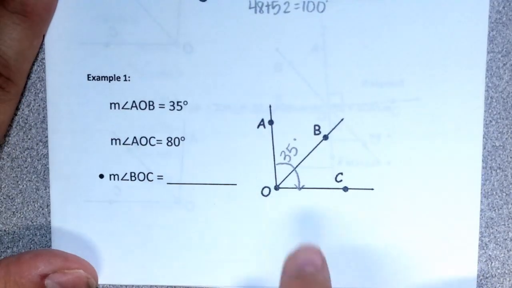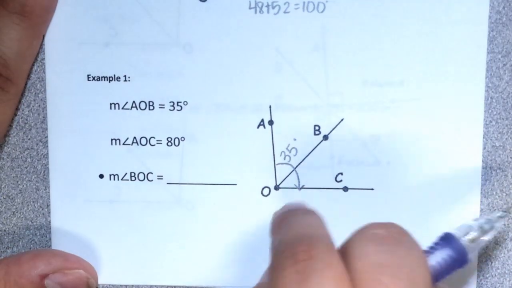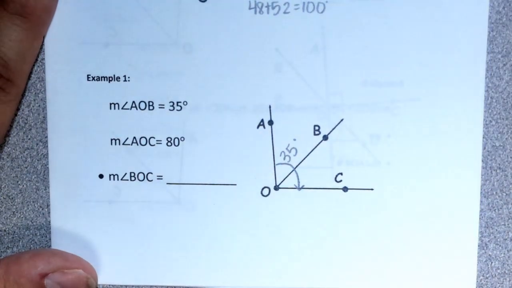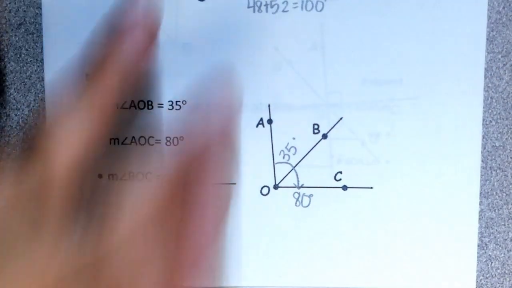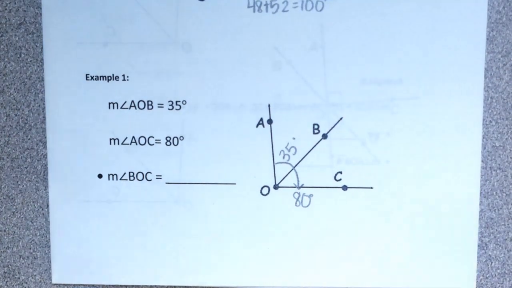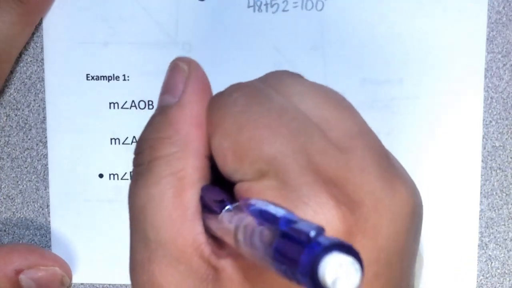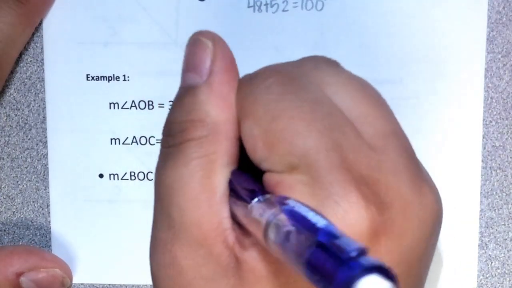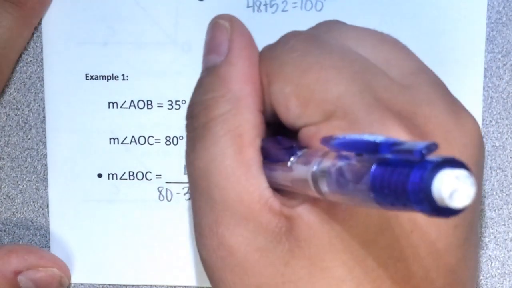Now, the biggest mistake people make here is you aren't reading what I'm asking for, and you just think, oh, 35, 80, let me add them together. Is that what we needed to do here? No, read what it's saying. The whole thing is 80, the top part is 35. How do I find BOC? Subtract. What is 80 minus 35? 45. Degrees. Everybody put a degree.